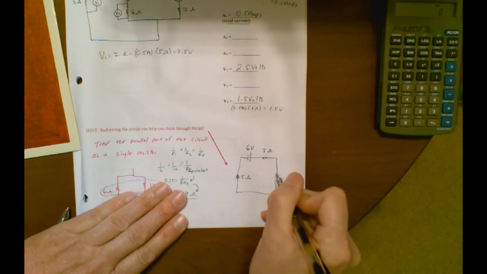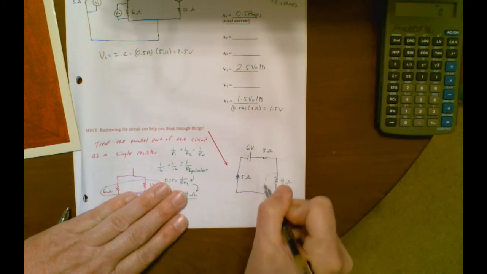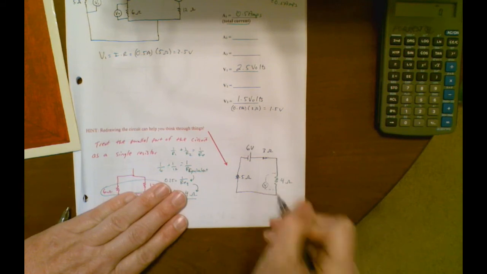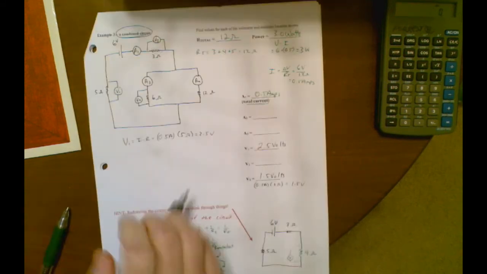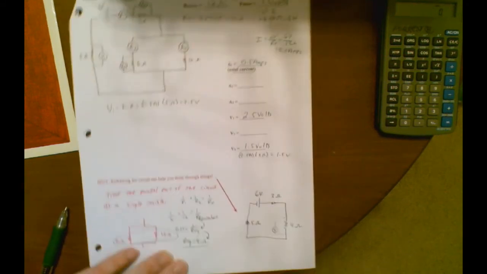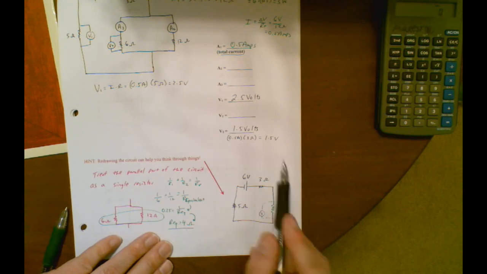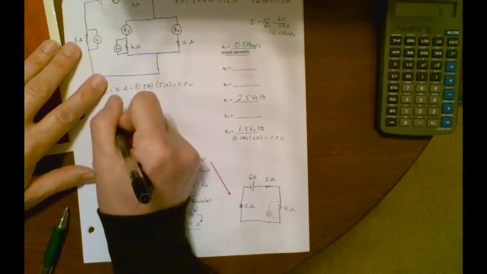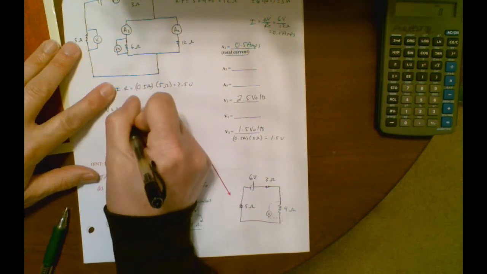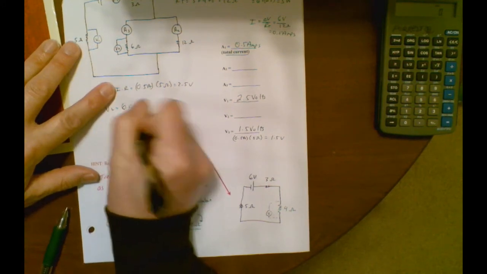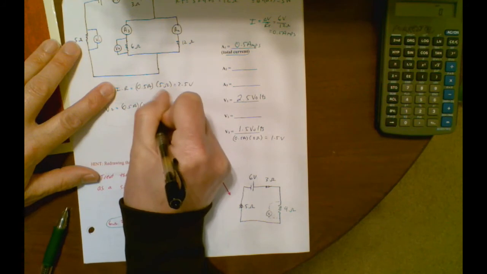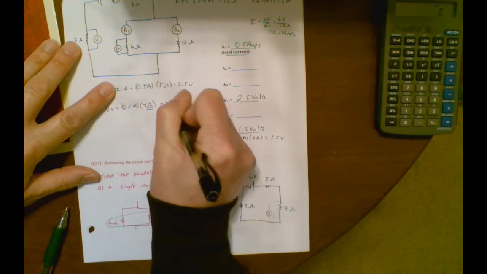Now there's a couple ways you could do that. One is you could simply take this, multiply it by 0.5 amps, and get the total voltage. So I could say V2 is equal to 0.5 amps times 4 ohms equivalent resistance is 2 volts.